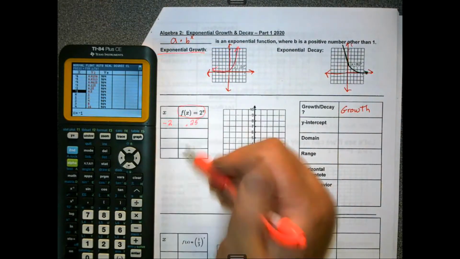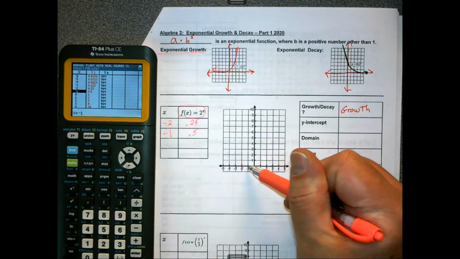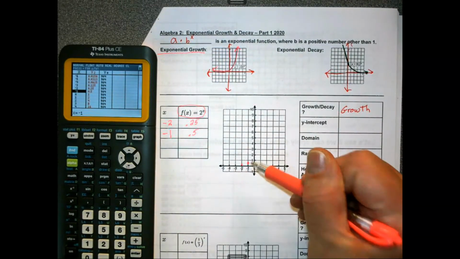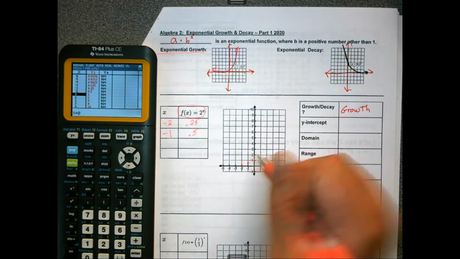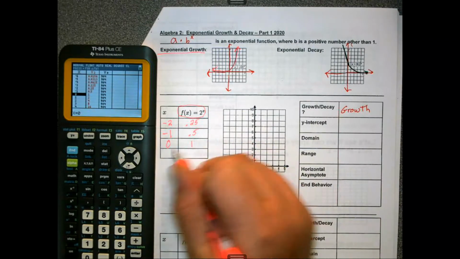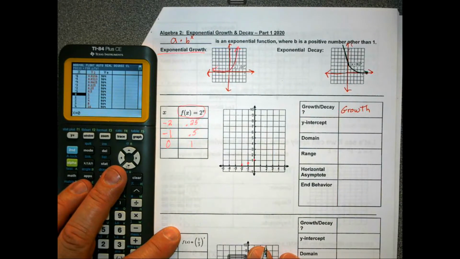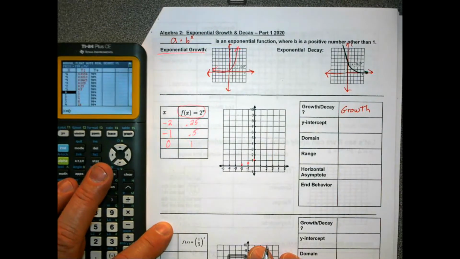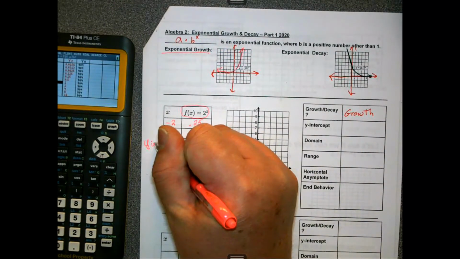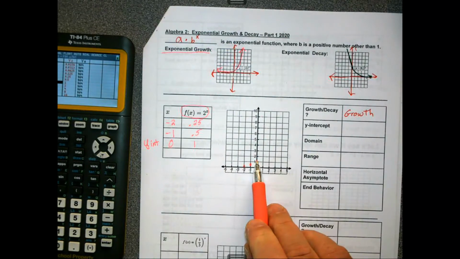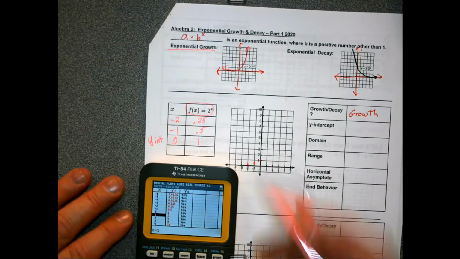Then I got -1, 0.5, which is a half. Then I have 0, 1. What's special about this point? 0, 1. My x value is 0. Y-intercept. Awesome. Y-intercept, my x equals 0, where it crosses my y-axis. Okay, what else do I have? 1, comma 2.